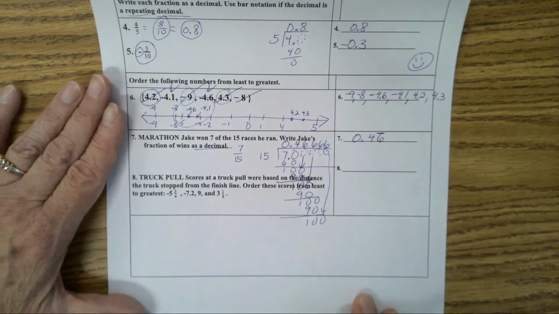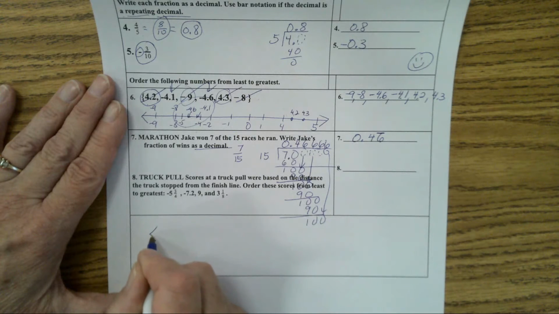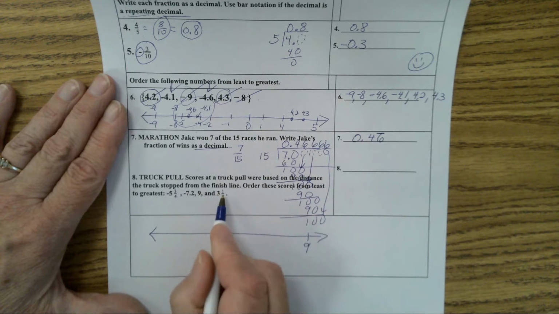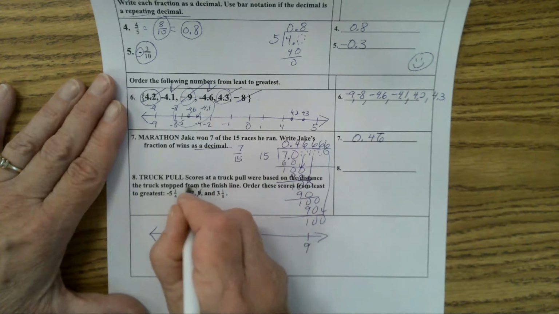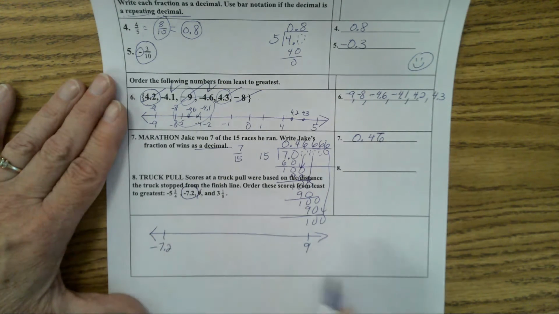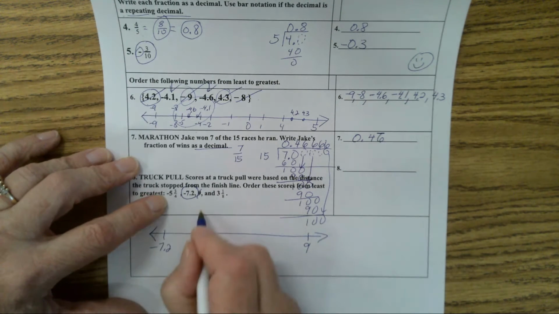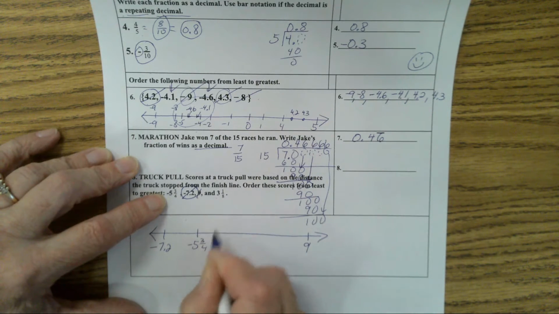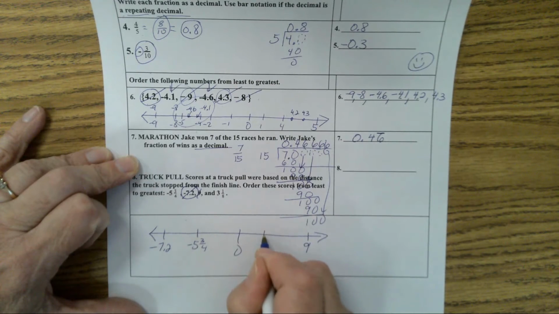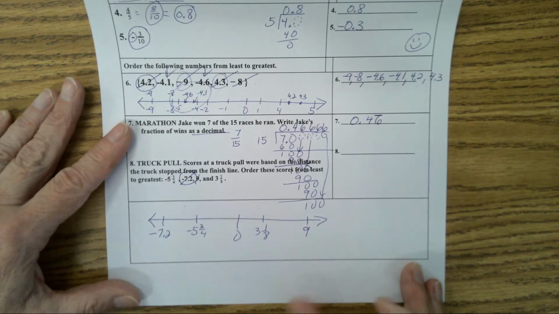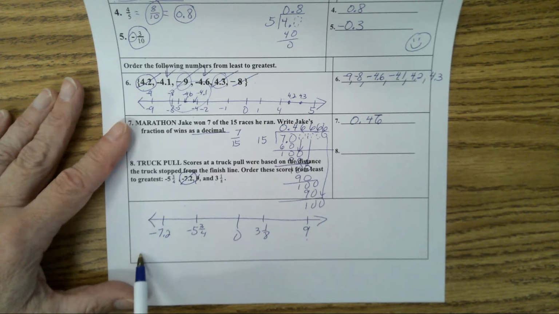Okay, number 8. I'm going to draw a little number line again. It goes all the way up to a +9, and it goes down to a -7.2. So that's my smallest. Now, then, I got that one, -5 3/4, and then here's 0, and then I have 3 1/8. See how that helped me put them in order? Yep, 9's the biggest, -7.2, a negative number there.